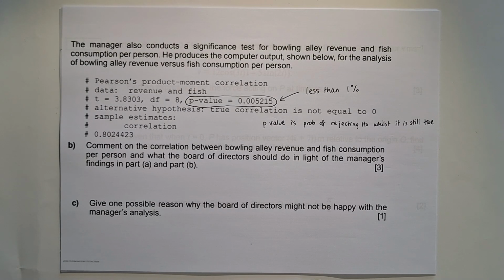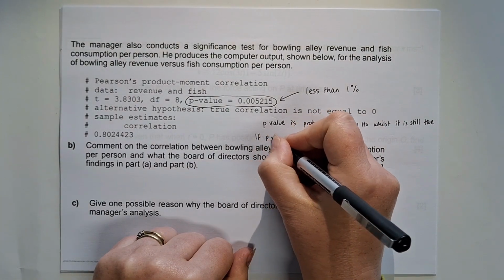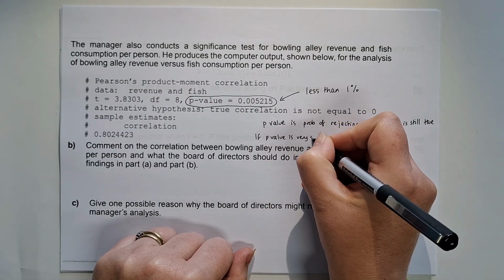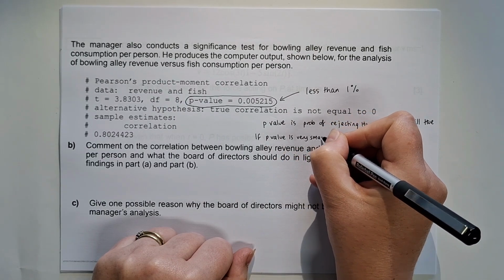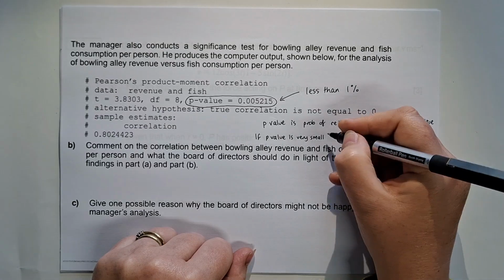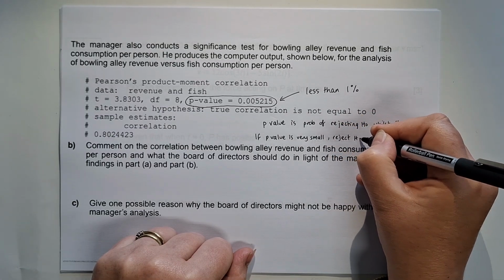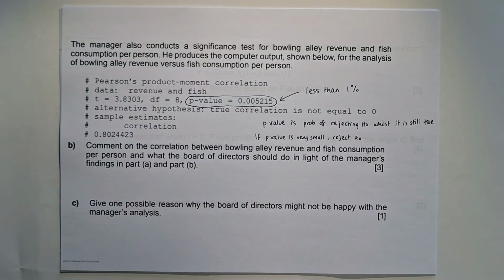If your p-value is very small, then you should be rejecting H0. And it's up to us to determine what very small, in inverted commas, means. But generally, that's what we're doing with any hypothesis test. If our p-value works out small, we reject H0.